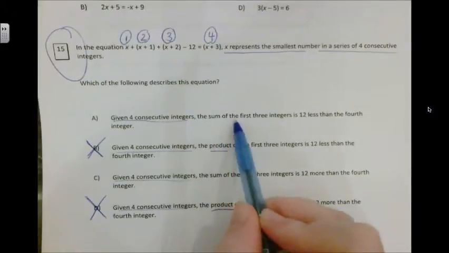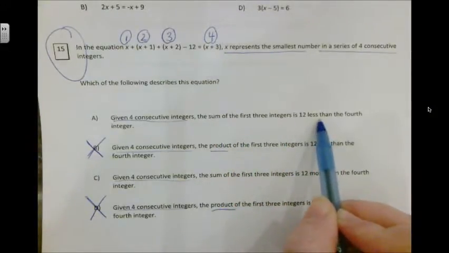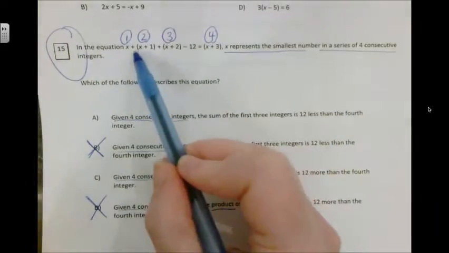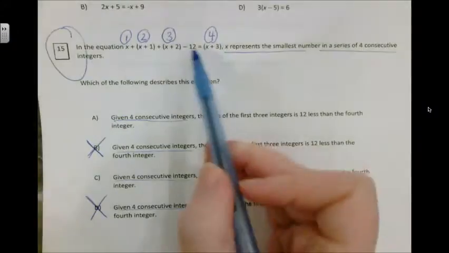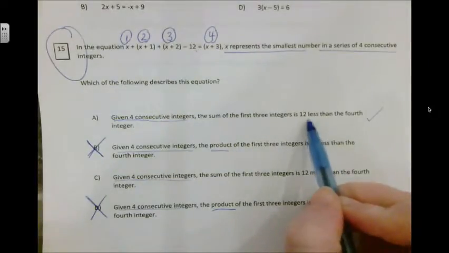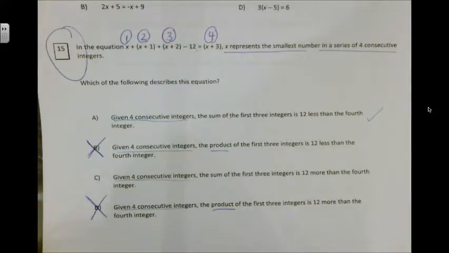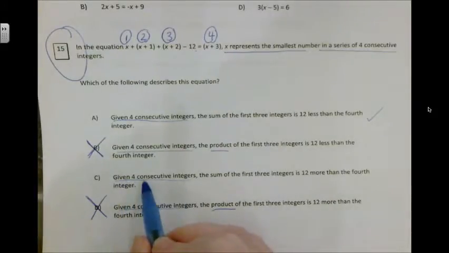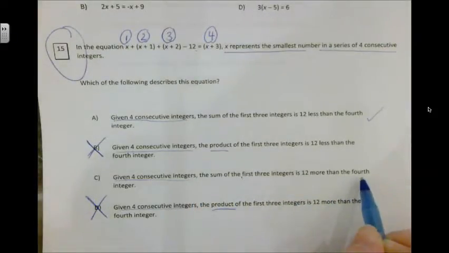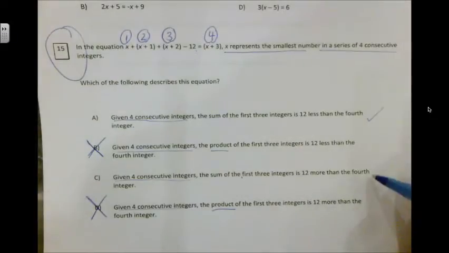This one says the sum of the first 3 integers is 12 less than the fourth integer. Okay, well, let me take a look at what it's doing. It's adding up the first 3 numbers. It's subtracting 12, and it's saying it's equal to the fourth number. So this one so far is looking pretty equivalent to me because it's saying it's 12 less than the fourth number. Given 4 consecutive integers, the sum of the first 3 integers is 12 more than the fourth integer. Okay, well that's a little bit confusing, because they're almost exactly the same here.